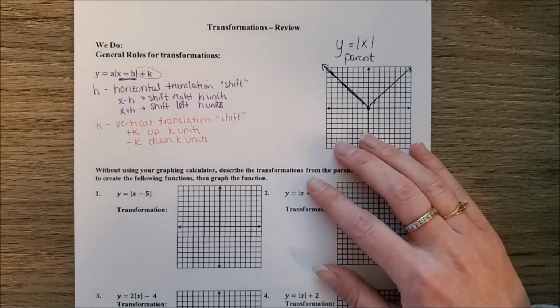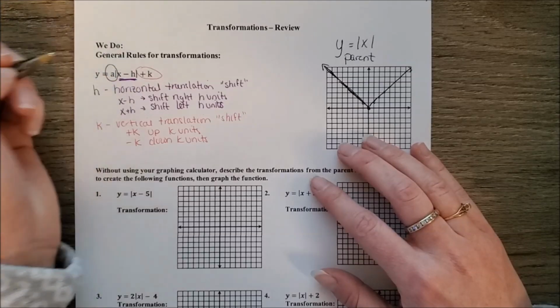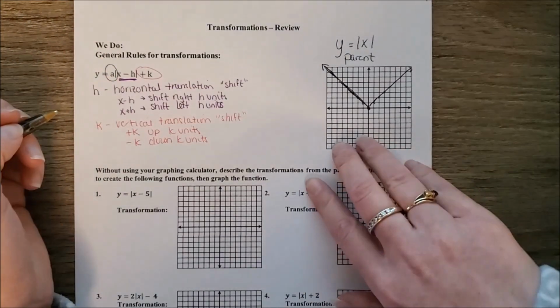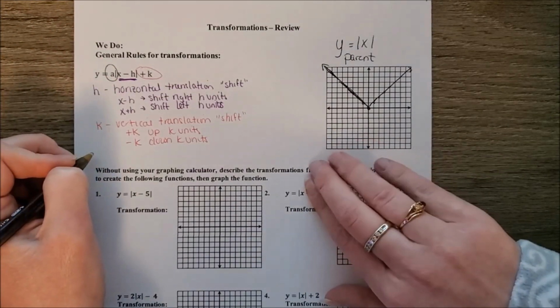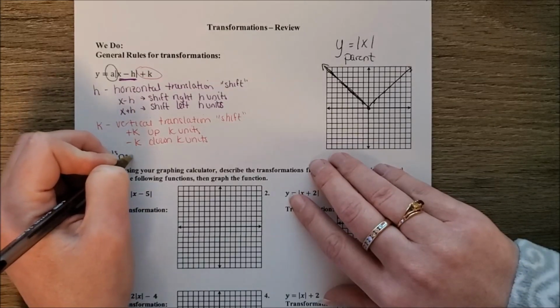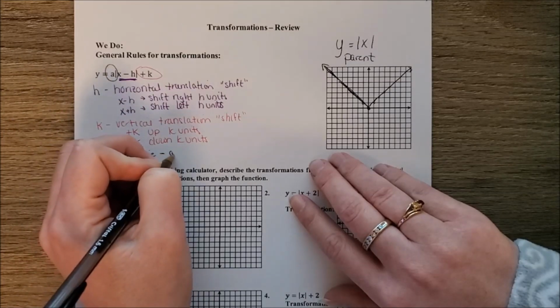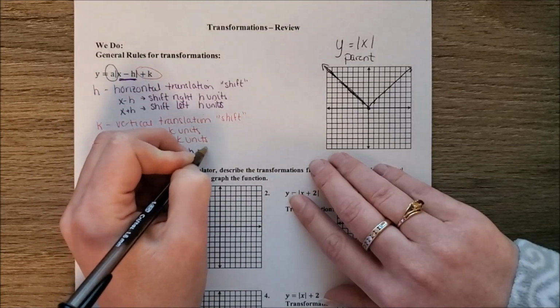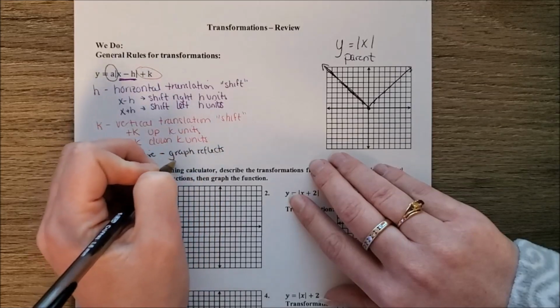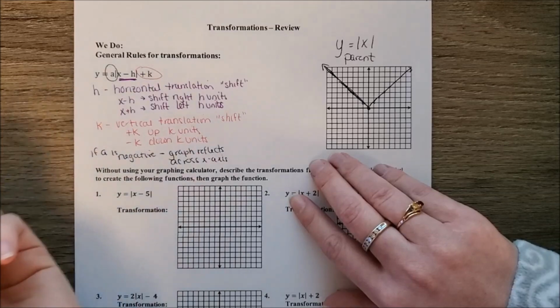And then the last part we're going to talk about is a. Okay? And so a is this term in front of the absolute value. And a has two things that we have to consider. If a is negative, the graph reflects across the x-axis.